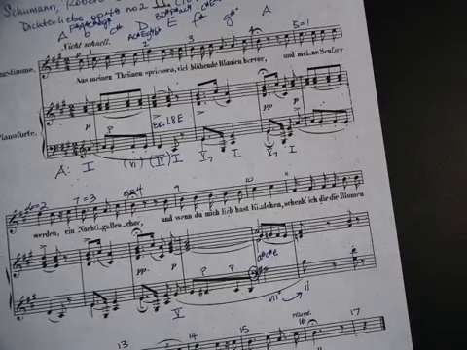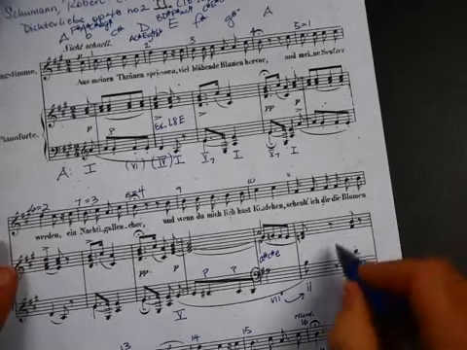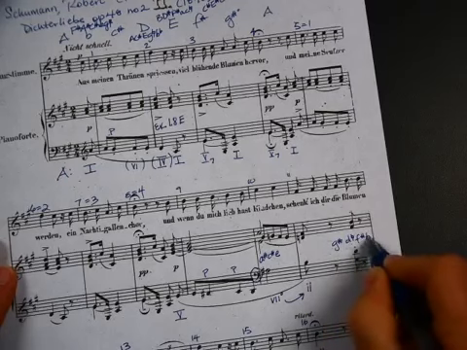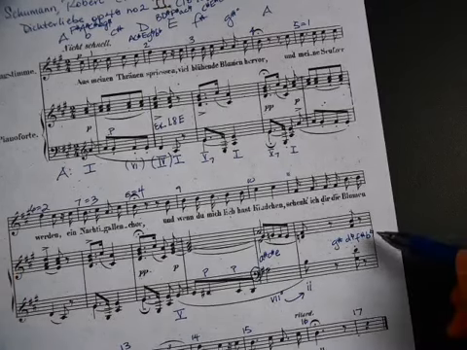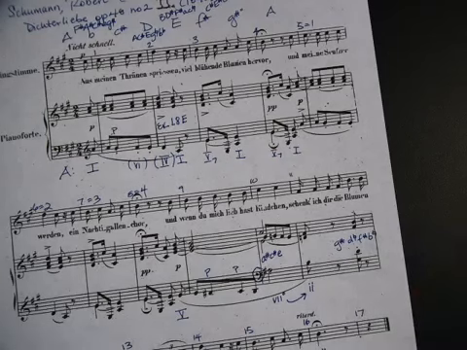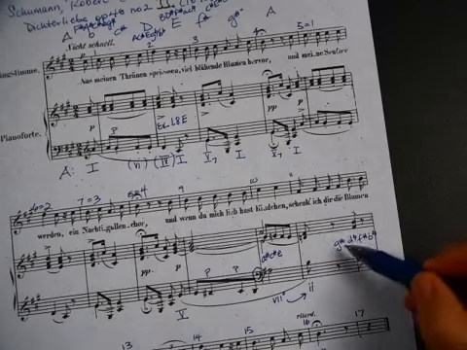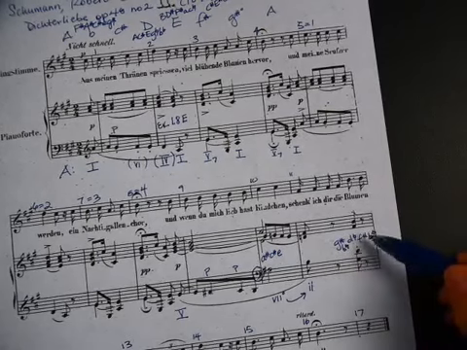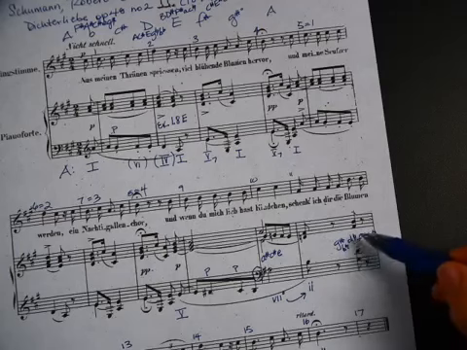End of measure 11, G sharp, D natural, F sharp, and B natural. Well, now we have a chord that is not diatonic in the key of A major. So we need to think about this chord in terms of what is happening. G sharp, B natural, if we are trying to stack it up as thirds, G sharp, B natural, D natural, and F sharp. This is a half diminished 7th chord.